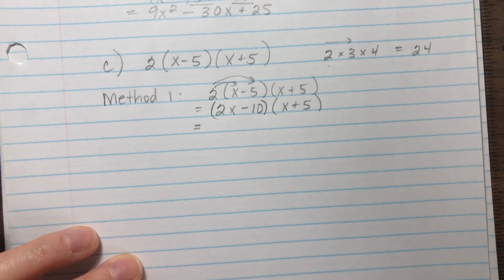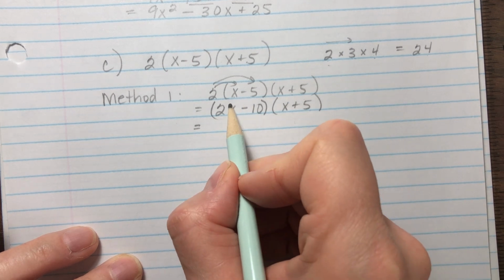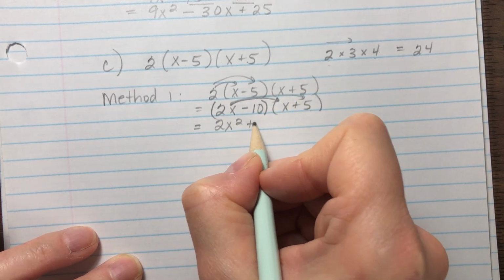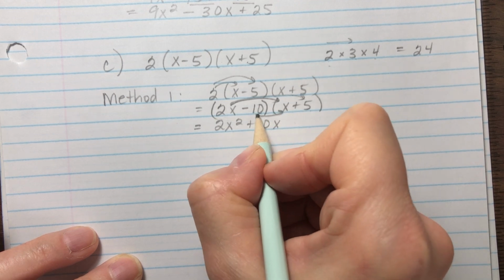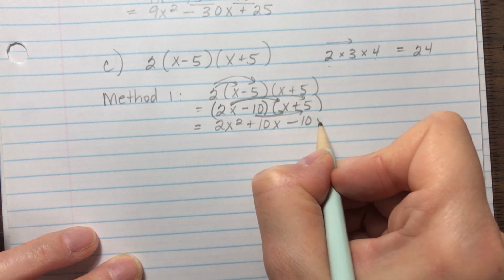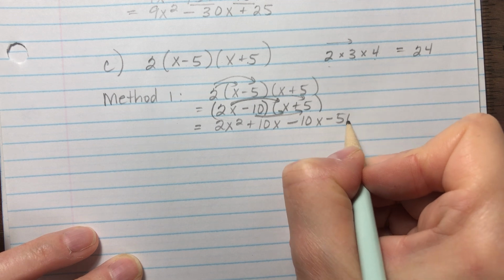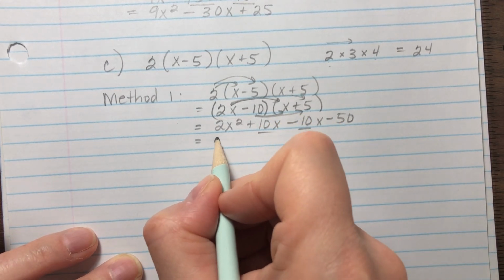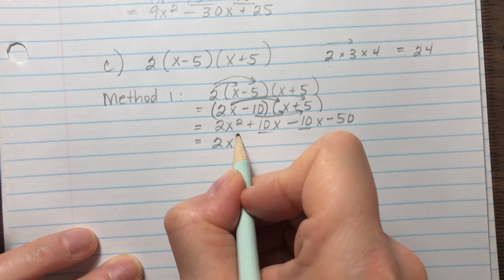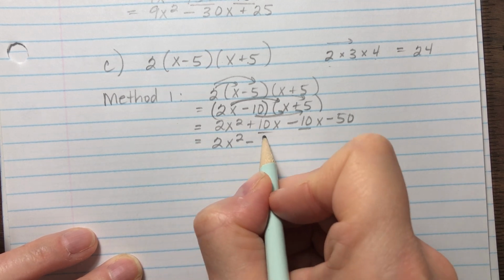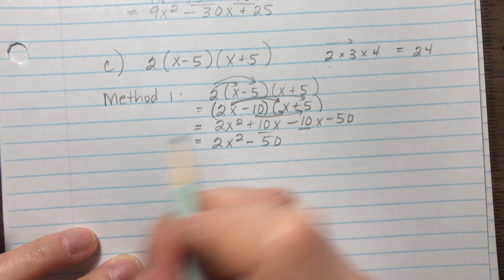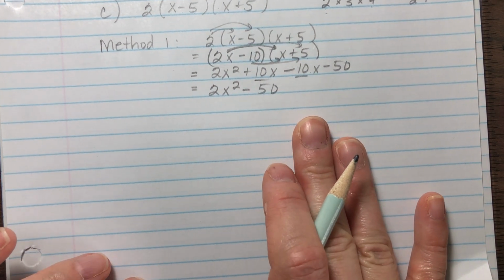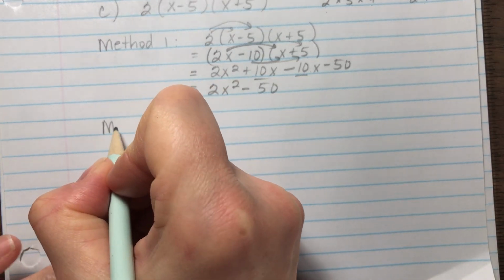And now we expand like we did in the previous examples. So multiplying the 2x through first gives us 2x squared plus 10x. Multiplying the negative 10 through gives us negative 10x minus 50. Okay, combining the like terms, 2x squared minus 50, since 10x and negative 10x gives us 0x's. That's method 1.